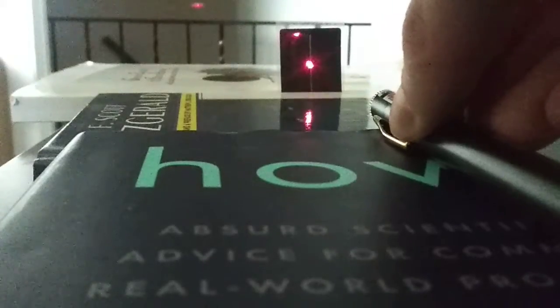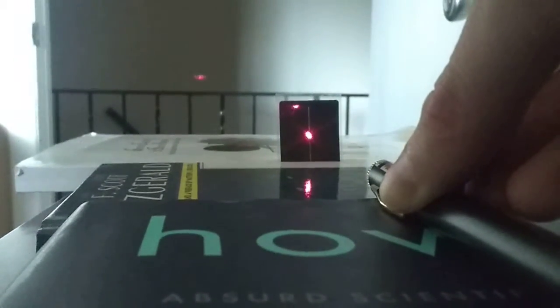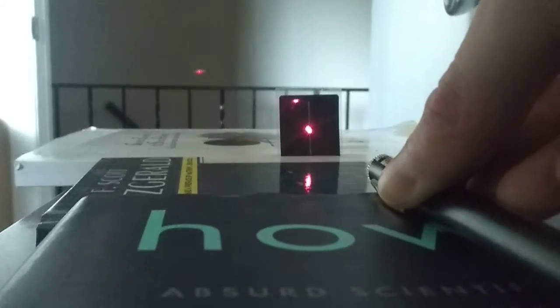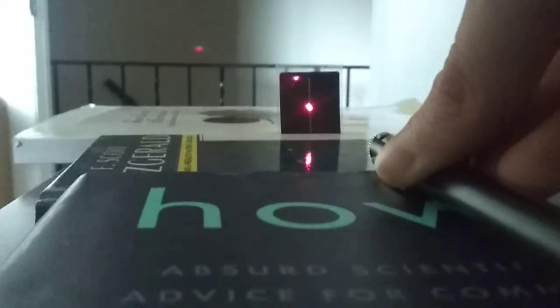Okay? So, if I turn my laser on, I'm going to open the door here. If I turn my laser on, and it shines through the double slit, and granted you're not really seeing this very well because it's not at a good angle, but you see that there's a pattern on the wall.